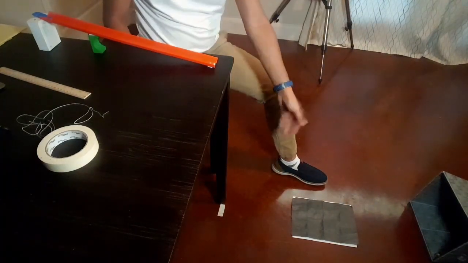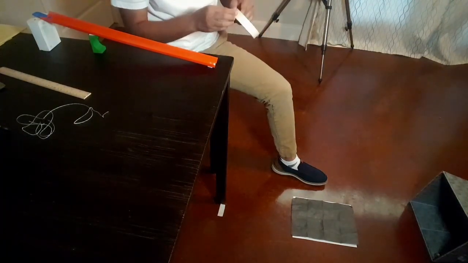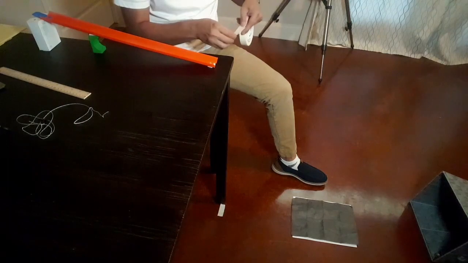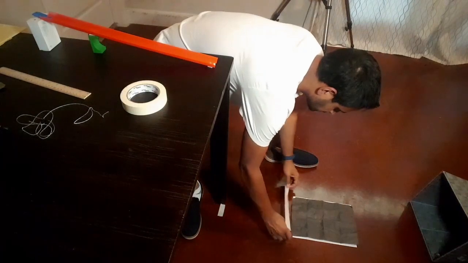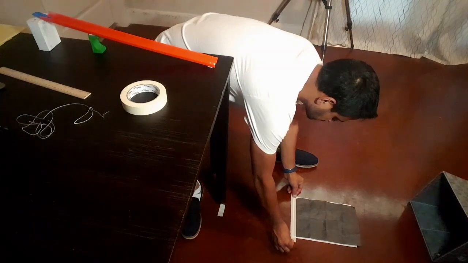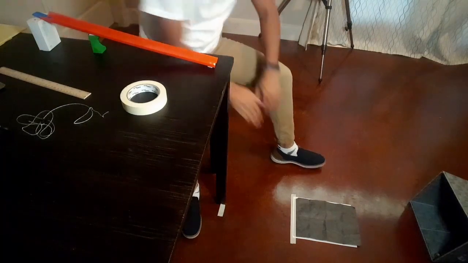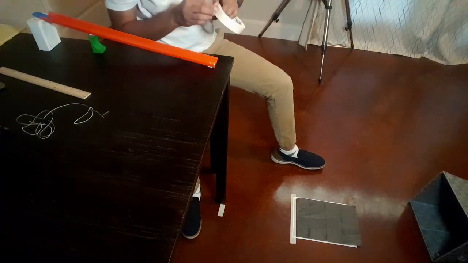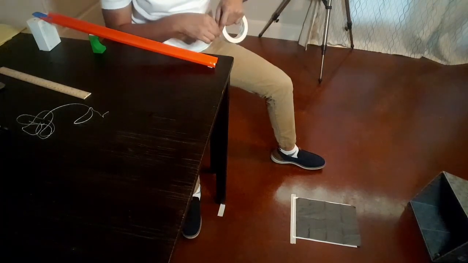Now to make this work, make sure that the paper and everything stays at that point. I can just tape it to the floor. So it's now taped to the floor. Stay there. And we can do as many trials as we want. And speaking of trials, we're going to do 5 trials.